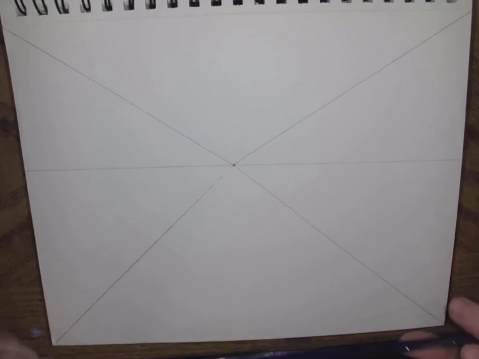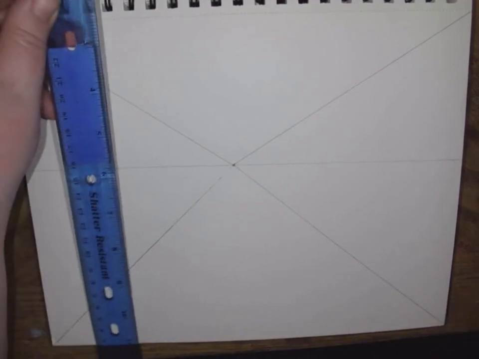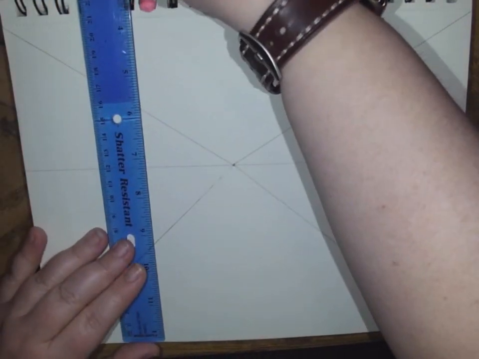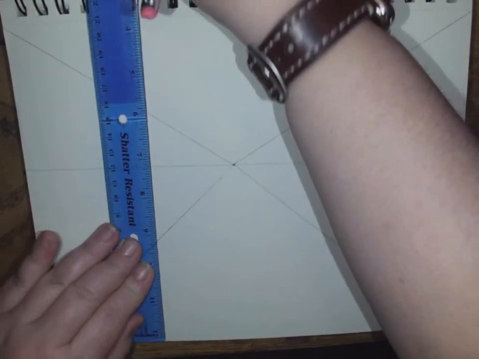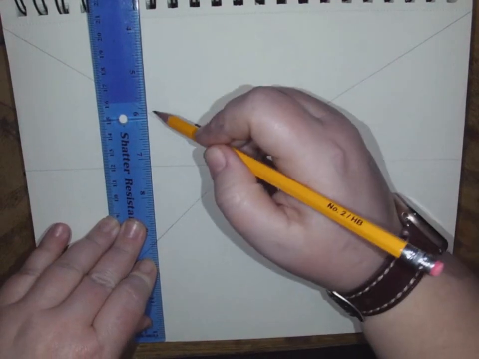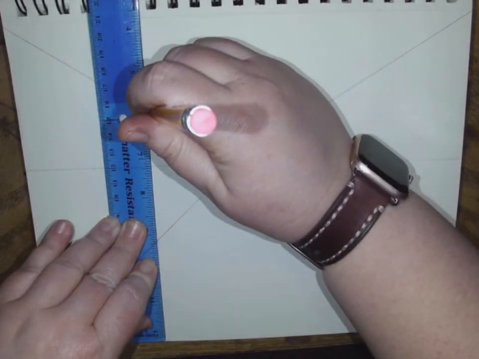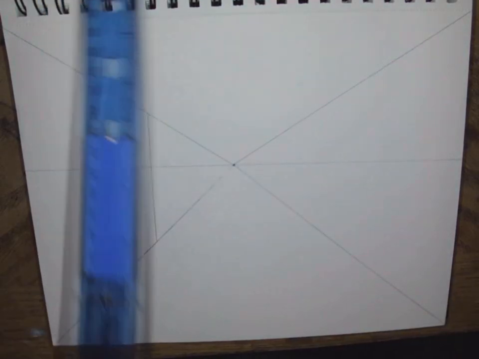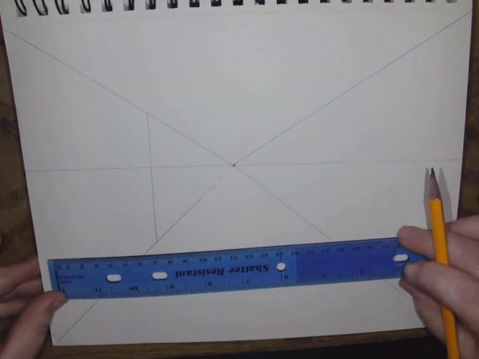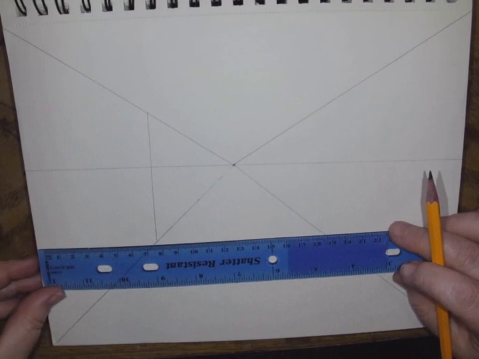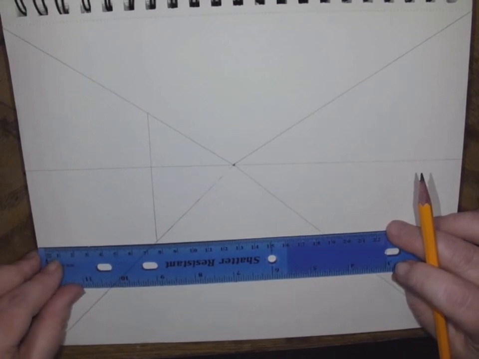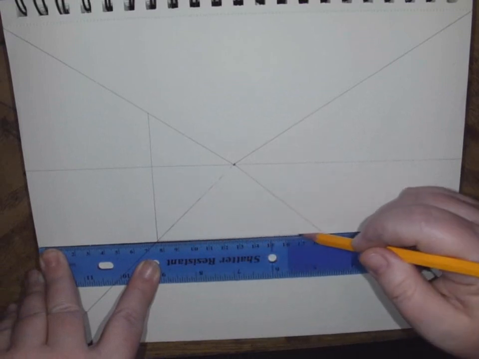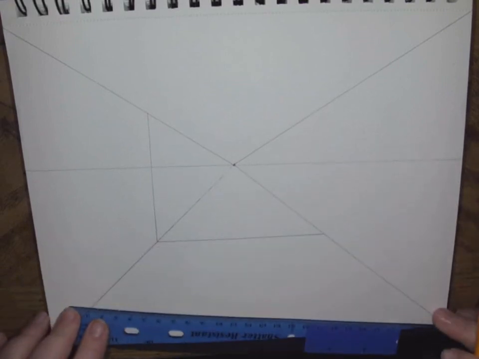Alright. The next step, you're going to make a rectangle in the center. Okay? So what I'm going to do is just from this line to that line, I'm going to draw a line. Okay? Make sure my line is straight. I'm going to draw a line from there to there.